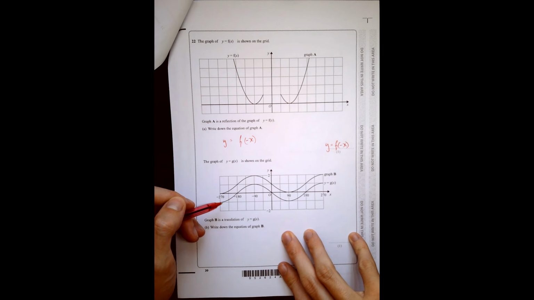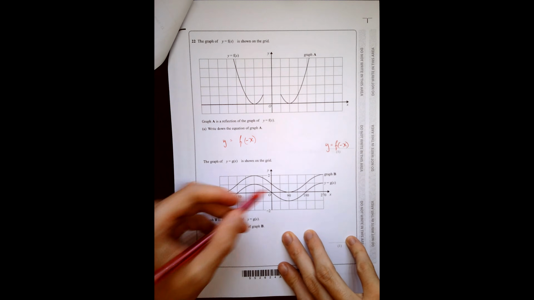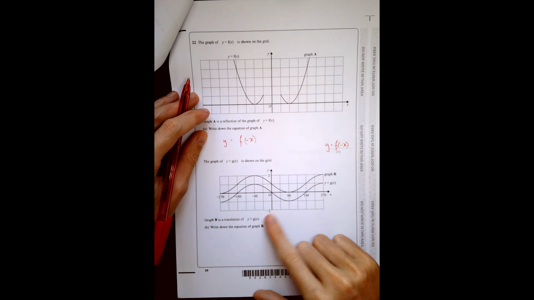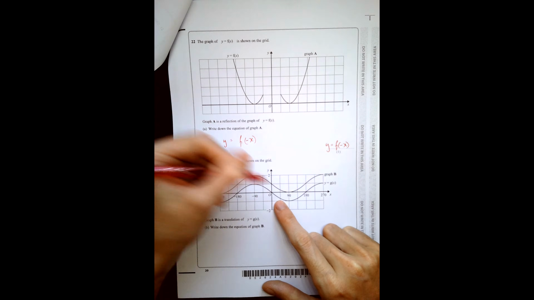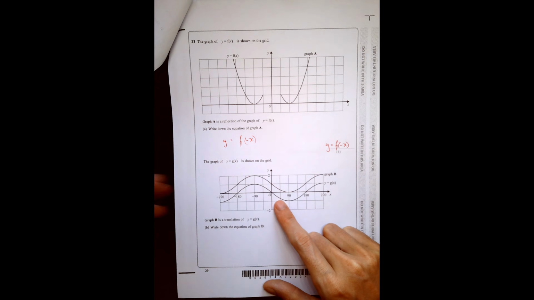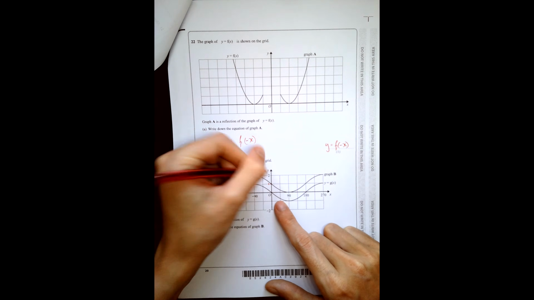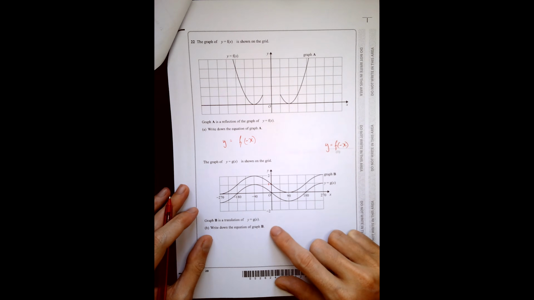Right, this graph is shown on the grid. Graph B is a translation of y equals g of x. Now it's shifted up. So if you look at, you can pick any two corresponding points, but if you look at the origin, that's gone up to 1 here. So it shifted the whole graph up by 1.